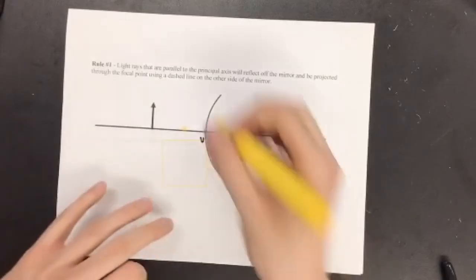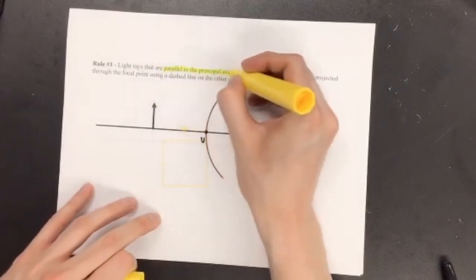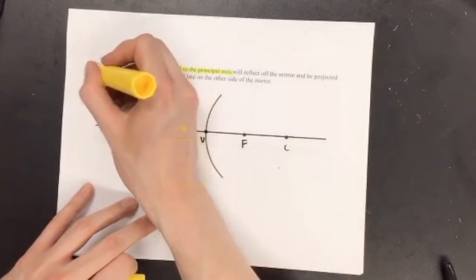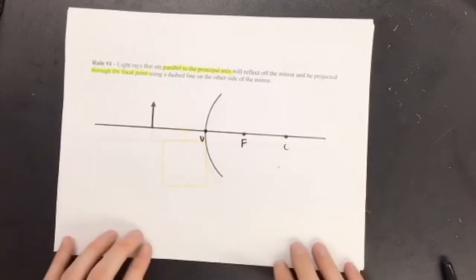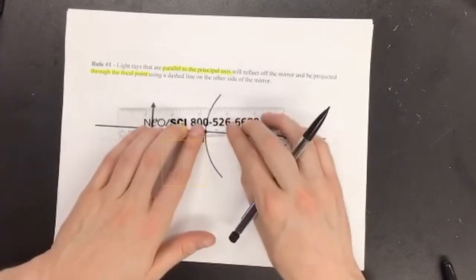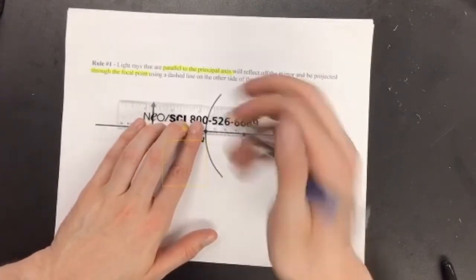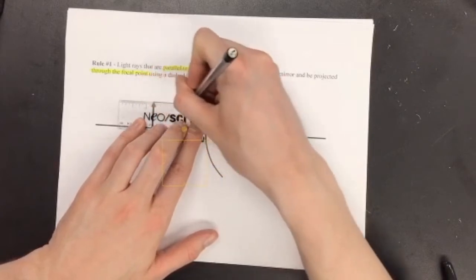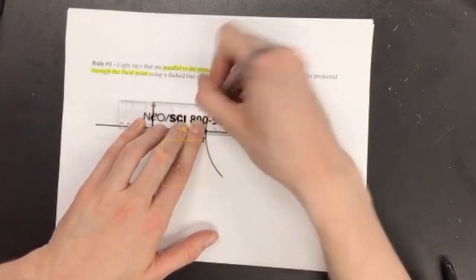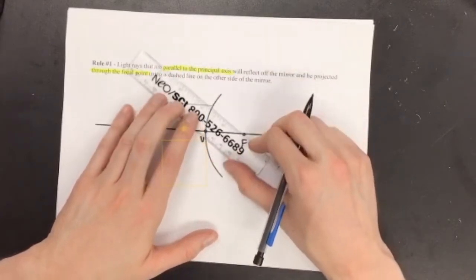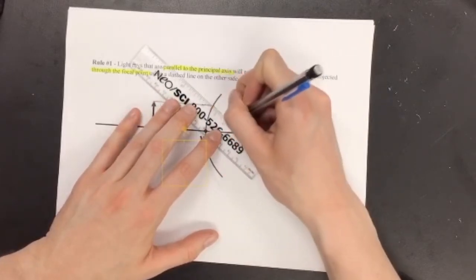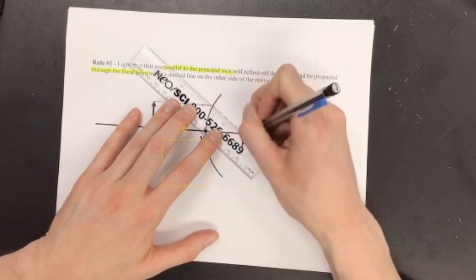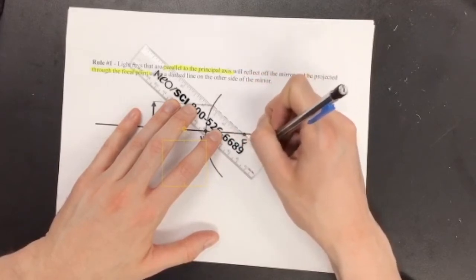Just like before, rays that are parallel to the principal axis will reflect off the mirror and be projected through the focal point. So now the only difference is that instead of actually passing through the focal point, they're just going to get projected through the focal point, like we saw on that PowerPoint. So parallel to the principal axis, then projected through the focal point. I'm going to use a dashed line because this is not real. Now on that PowerPoint, the dashed line I was just using to mean reflected.